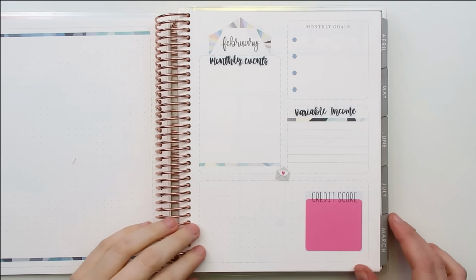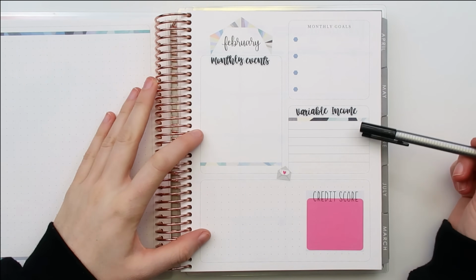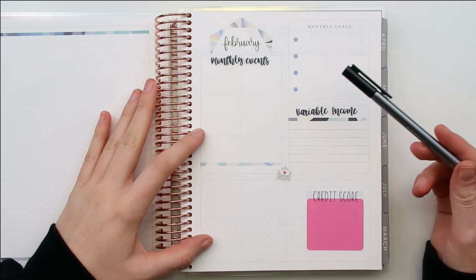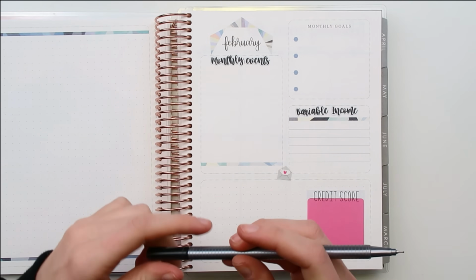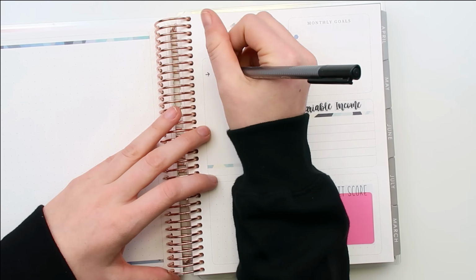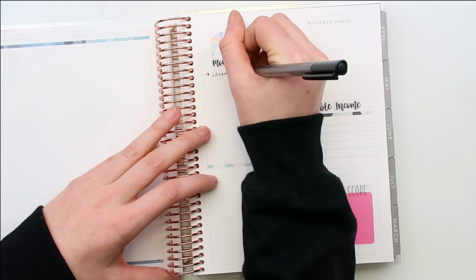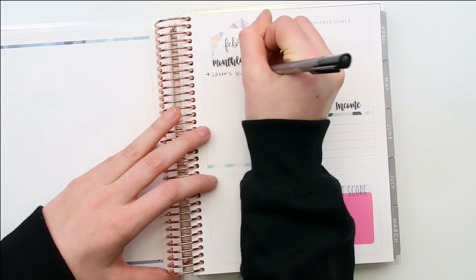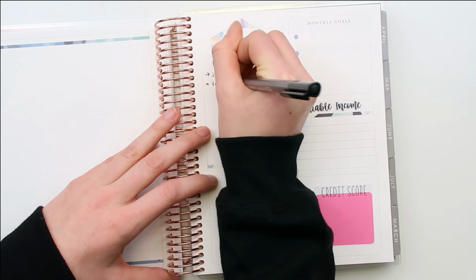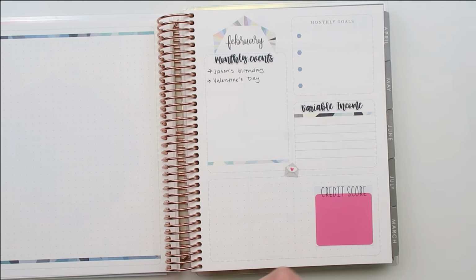Okay, so we're gonna go ahead and fill in this page. Variable income, I fill in throughout the month as I get payments in for my business. Monthly events, the only things that we really have going on this month are my boyfriend's birthday and Valentine's Day, which we honestly don't really do anything for either of those things except for get food.